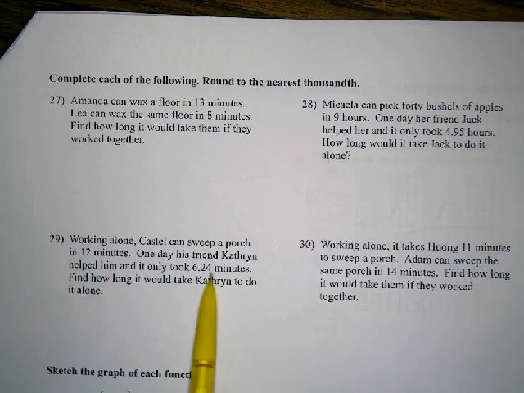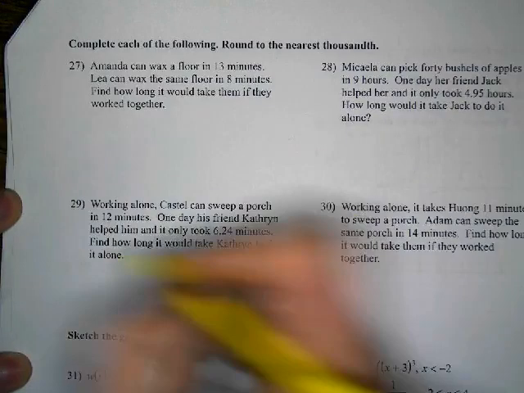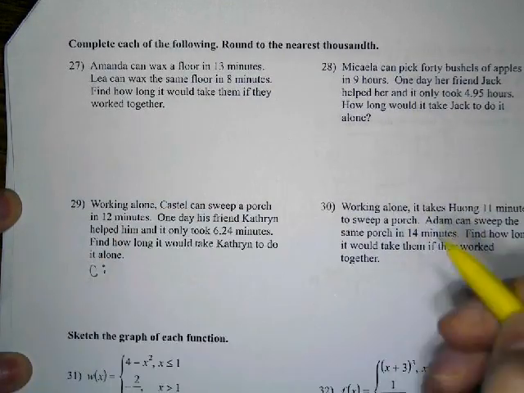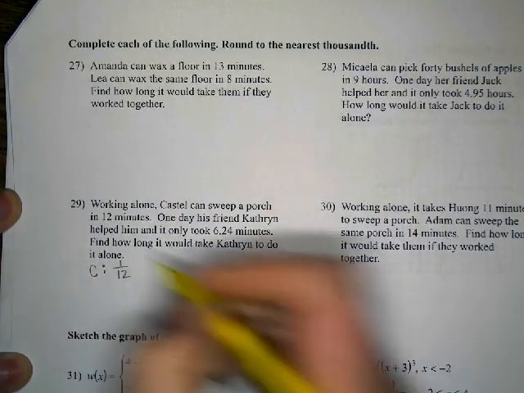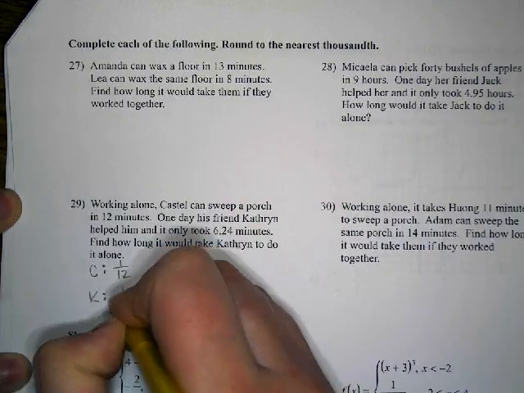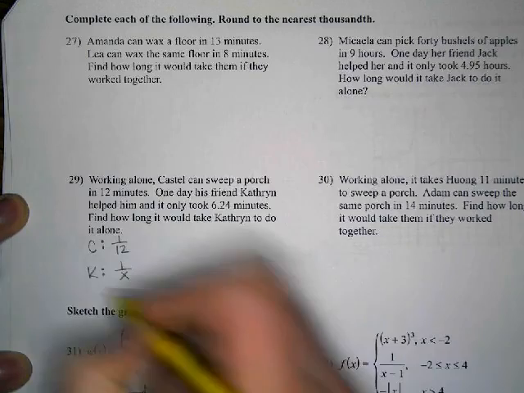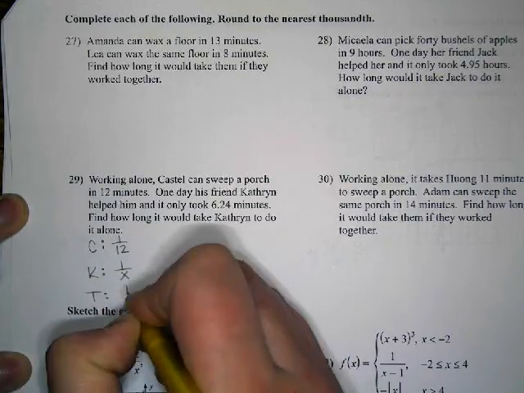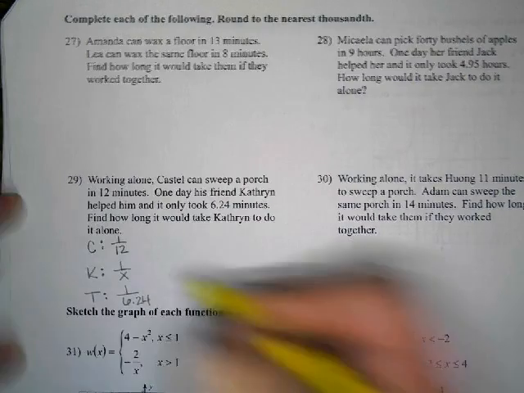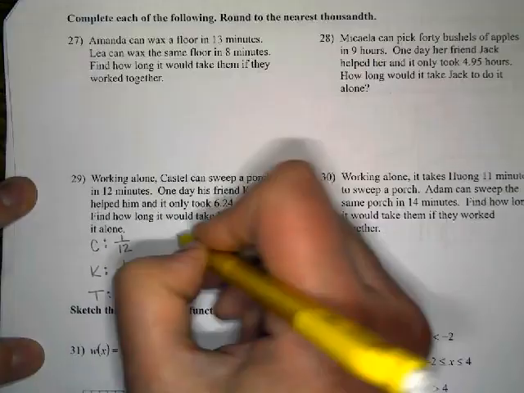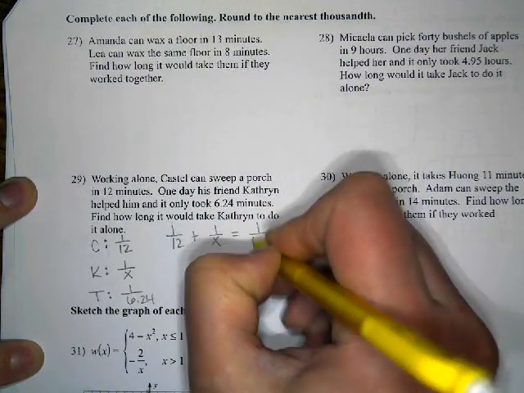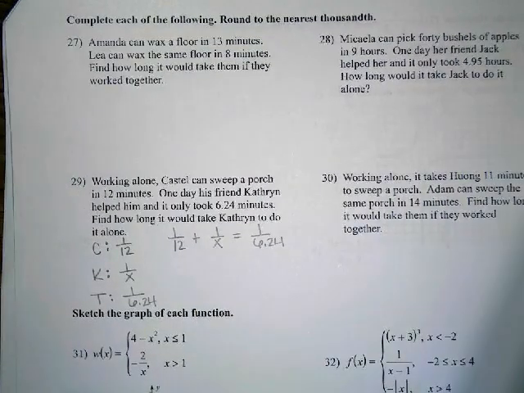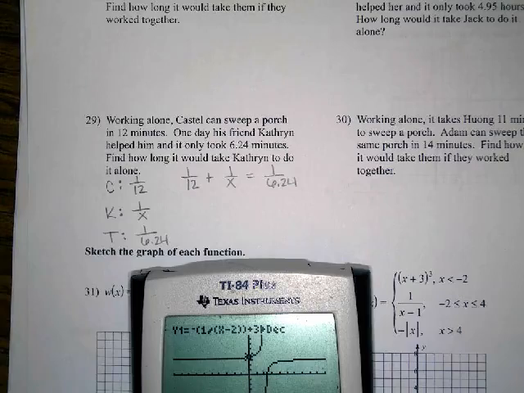So we have Castell did 1/12 of the job per minute. Catherine, we are not sure, so she did 1/x of the job per minute, and then together they did 1/6.24 of the job per minute. So we're going to say 1/12 plus 1/x equals 1/6.24. And if we were trying to find the least common denominator, that would be kind of hard here because 6.24 is a decimal, and that really threw students off.